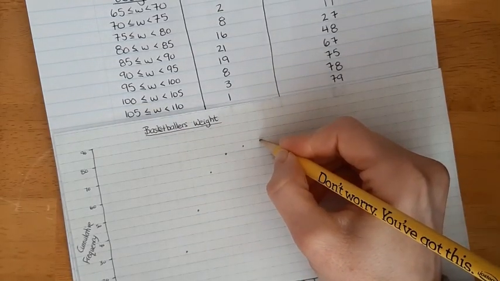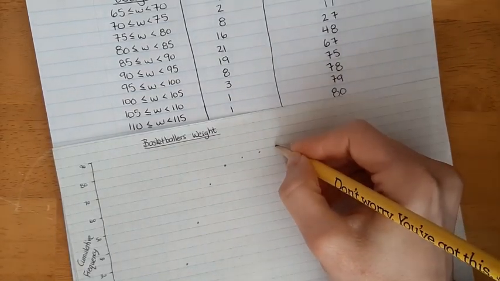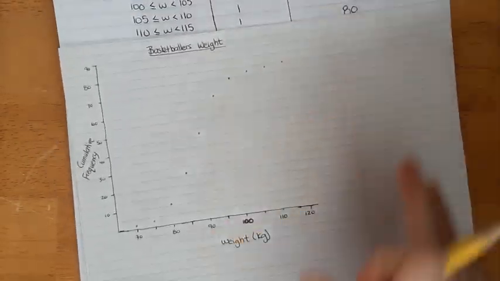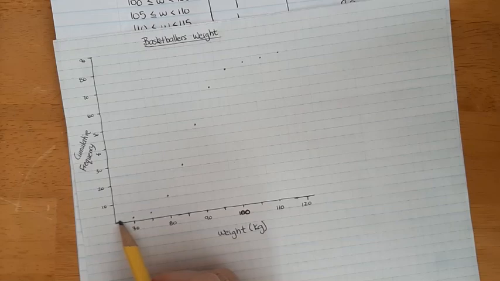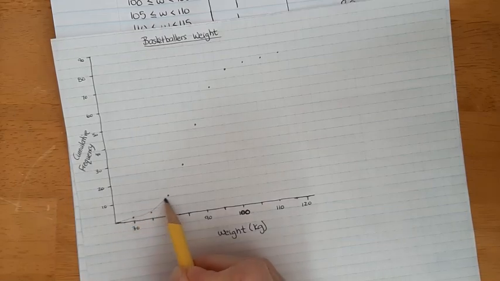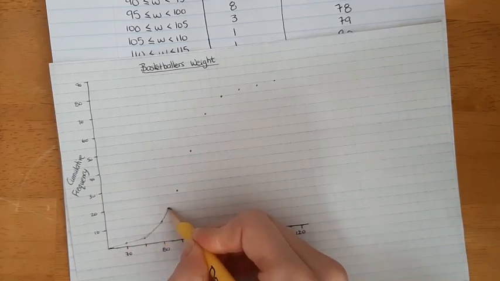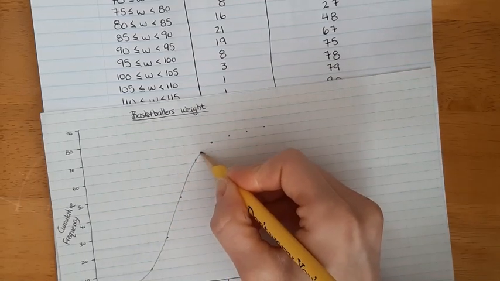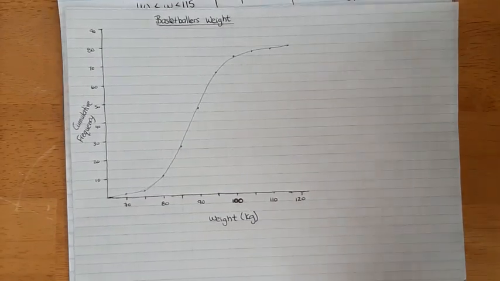So you're going to notice that all of these graphs will form the same general shape. If you can see the points here, we've made sort of an S shape, like a reverse S. So what you're going to do is start down here on 0, and very carefully, as best as you can, join the points. You're going to make a very gradual S shape. So that's the shape of a cumulative frequency graph.